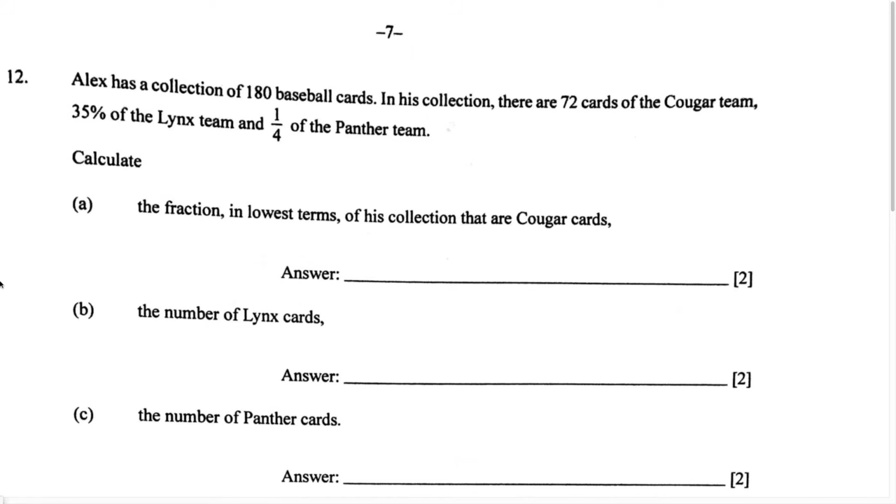All we're going to do is write the number of Cougar cards he has over the total number of cards. So it says Alex has a collection of 180 baseball cards. So we're going to write 180 in our denominator. And it says in his collection, there are 72 cards of the Cougar team. So we know Alex has 72 cards of the Cougar team. We're going to write 72 as the numerator. Now we're just going to write this in our calculator.